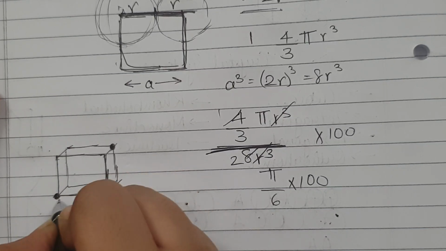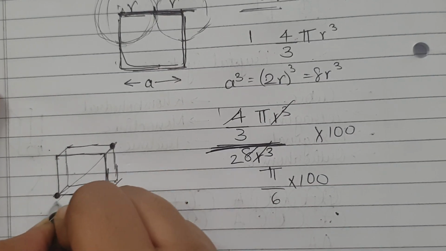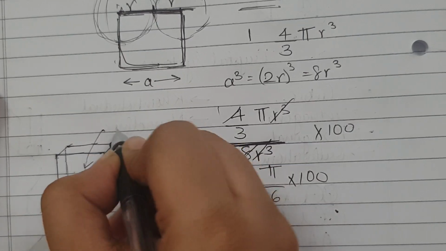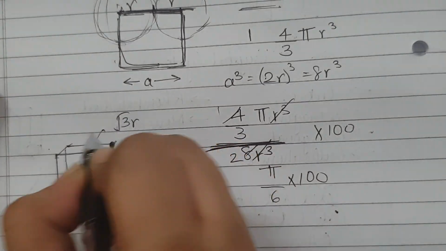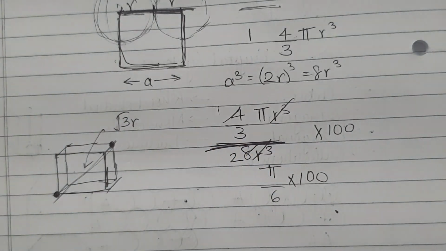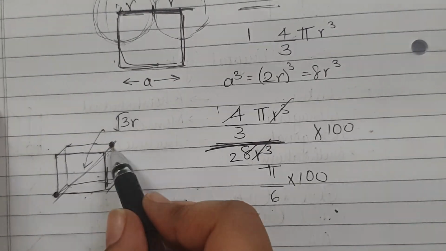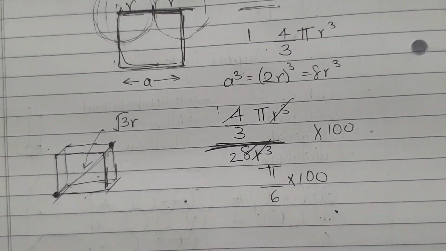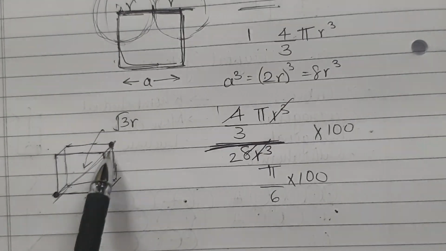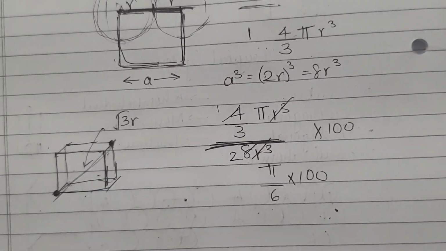Okay, I'm drawing a diagonal like this. The length of this diagonal will be root 3 r, right? So if you are applying Pythagoras theorem, first what you will do is take it for two sides and then take it for that side and this side. Going to be very easy because the angle will still be 90 degrees, right? So now if I'll be considering this line's length is root 3 r.